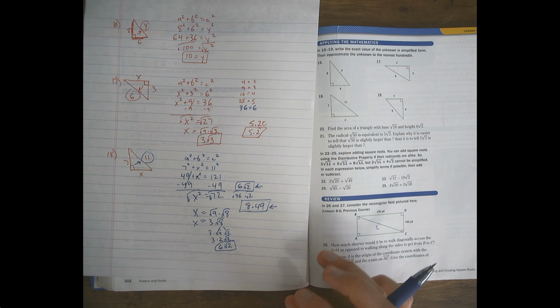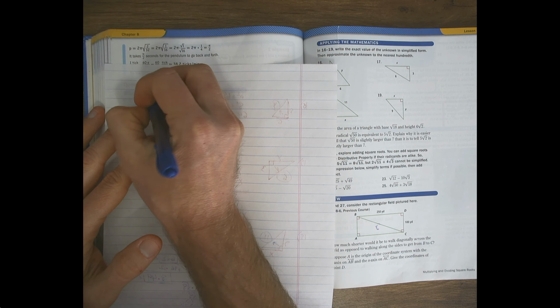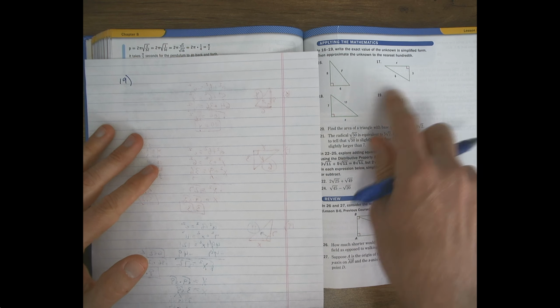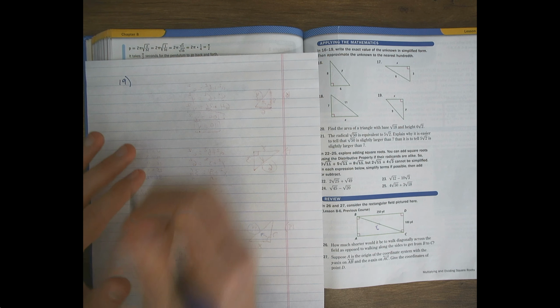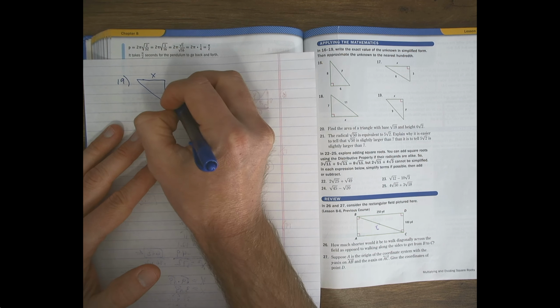All right, last one, number 19. This one can give us some problems just because it's all these variables. So we're going to dig a little deep on this one. If you don't fully grasp number 19, that's okay. This is kind of like a challenge question, but I think it's worth looking at.